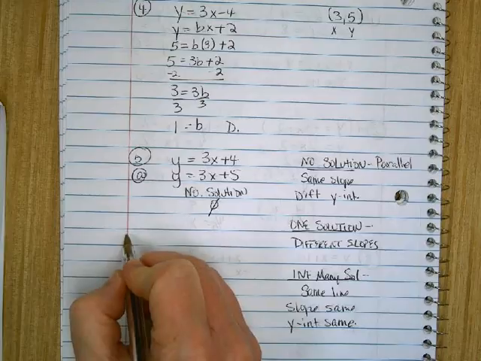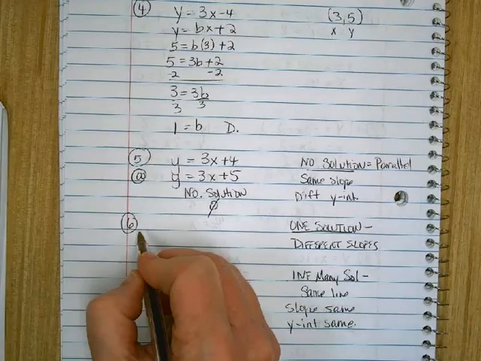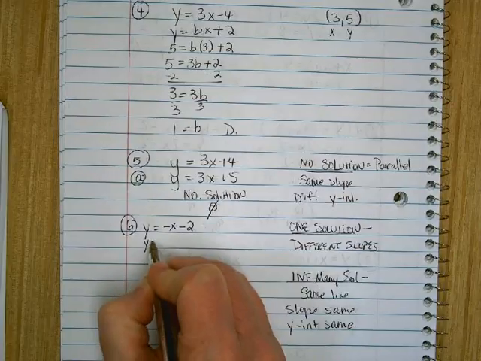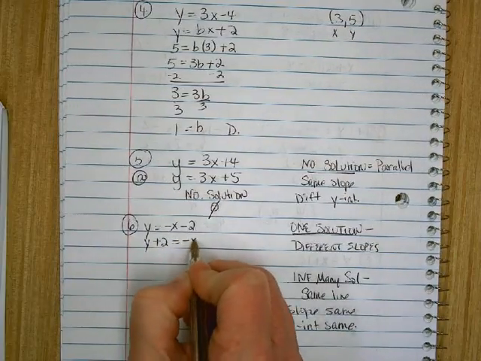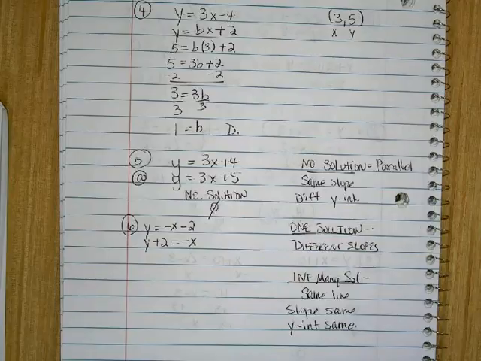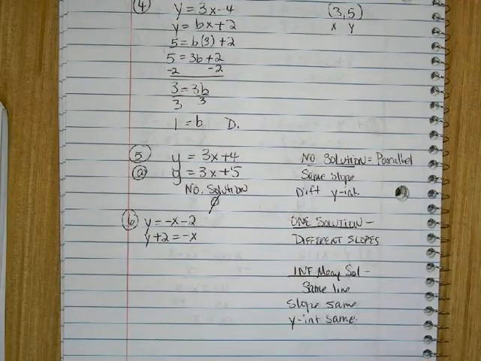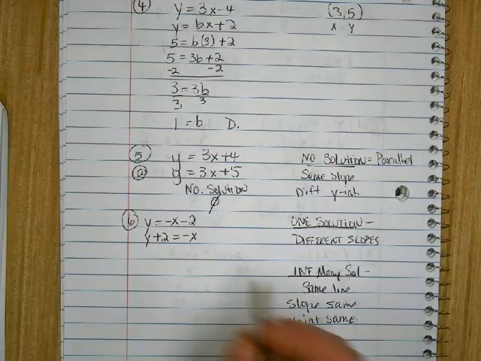Okay, number 6, same type problem. Y equals negative x minus 2 and y plus 2 equals negative x. Hallie Kate, help me do this one. Are we ready to make a decision, or does one of these need some rearranging? Okay, so which one am I going to rearrange? Okay, by doing what?